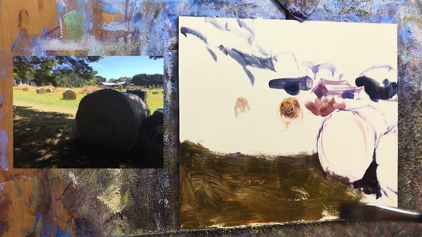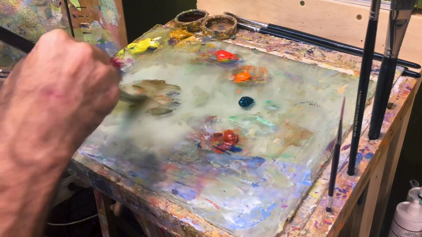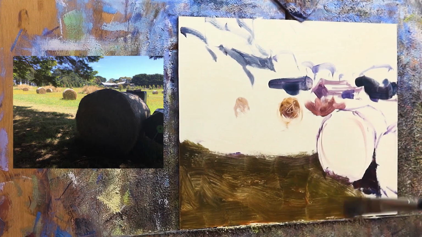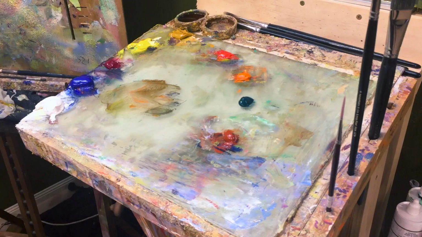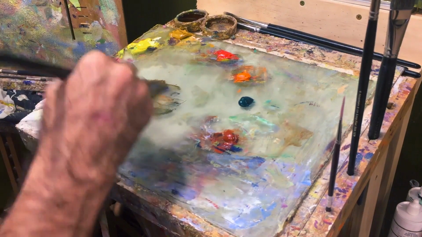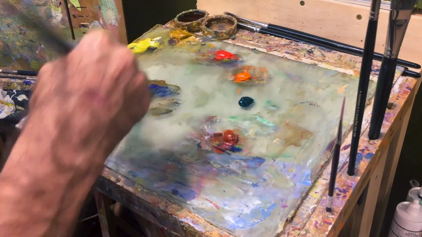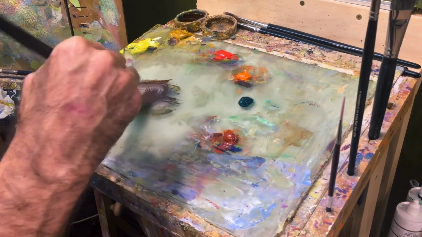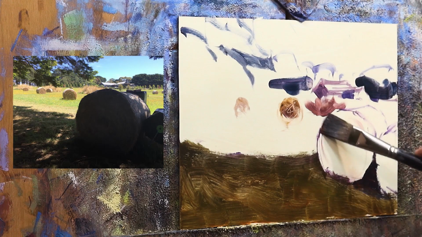Just throwing in a little bit of cad orange, even though it's a big heavy shadow, but I'm trying to make it as light and get as much depth in there as possible. So this is the end of the hay bales.